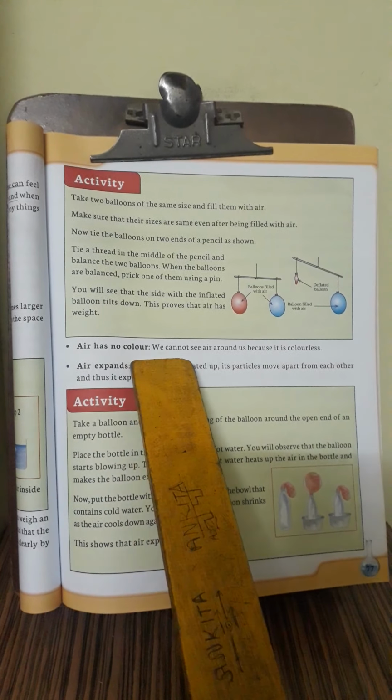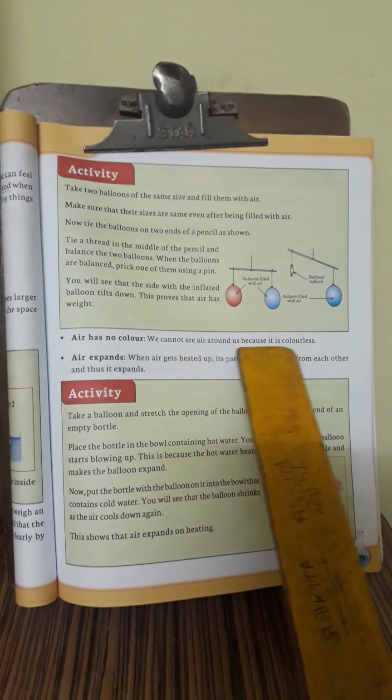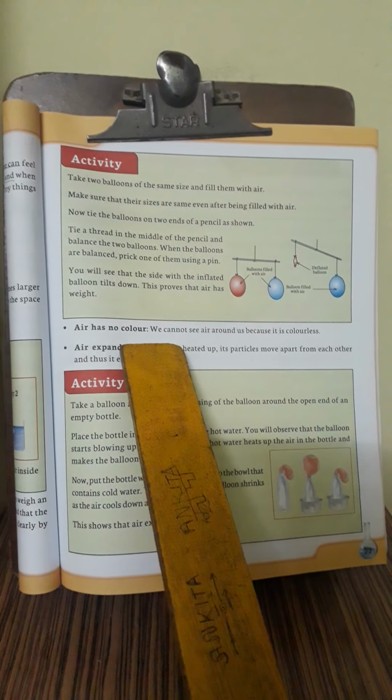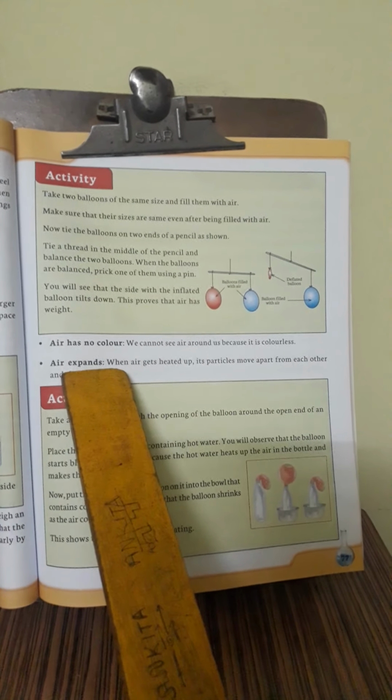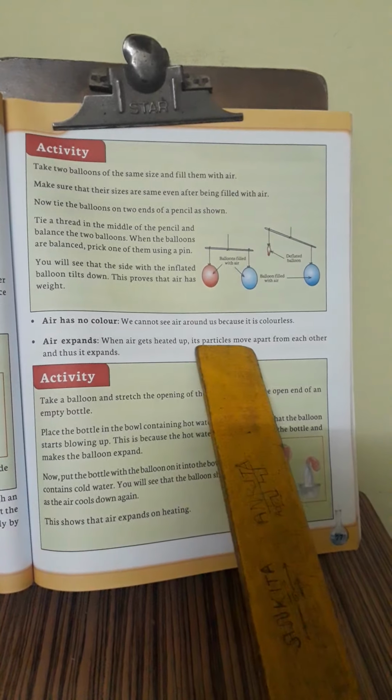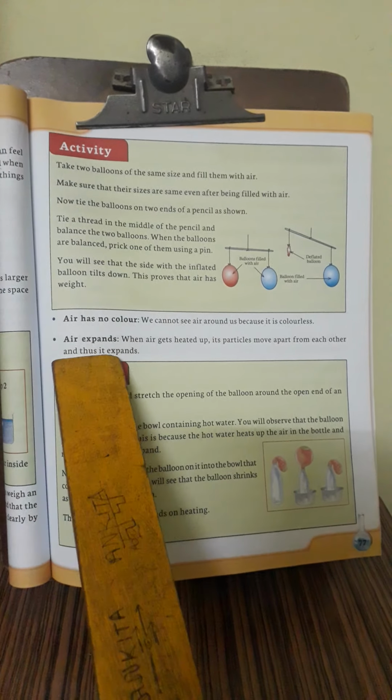Now, air has no color. We cannot see it around us because it is colorless. Air also expands. When air gets heated up, its particles move apart from each other and thus it expands.